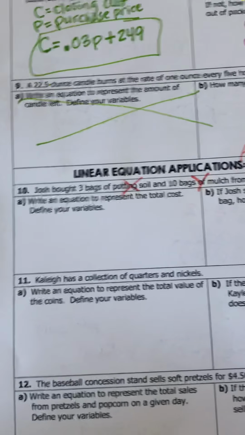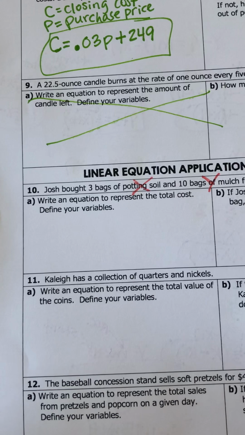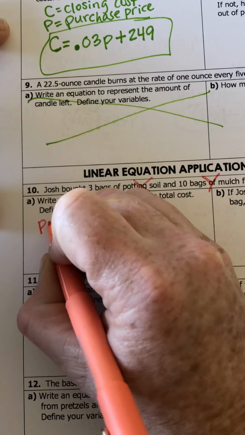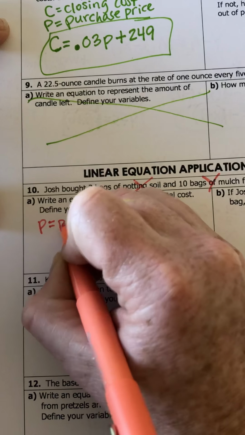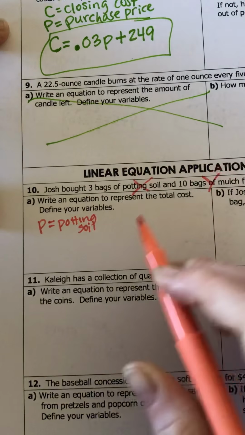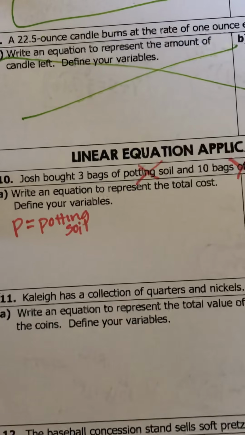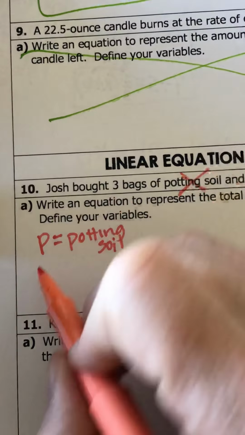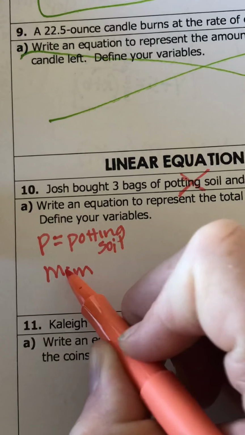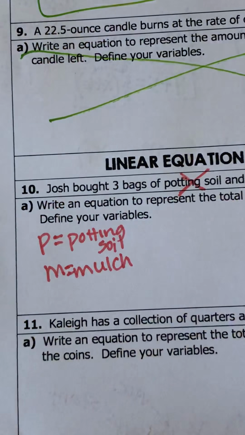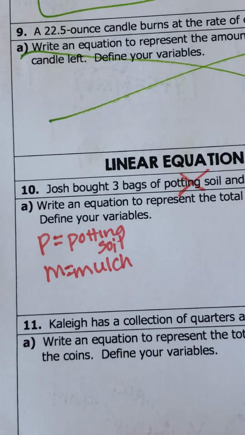So A is write an equation to represent the total cost. If I have potting soil, let's let that be P. And you don't want to call it PS because that's too much going on. Just pick a letter. You could even do S for soil. And M is for mulch. Well, we need to have it all equal to something.